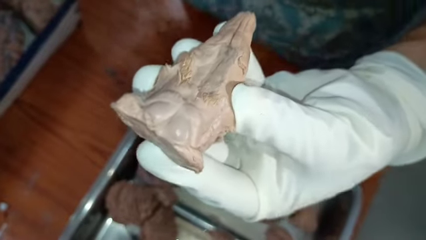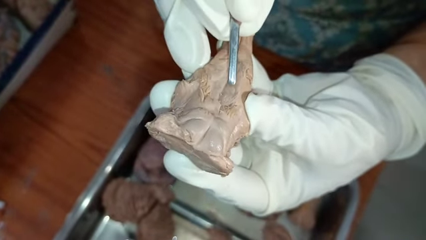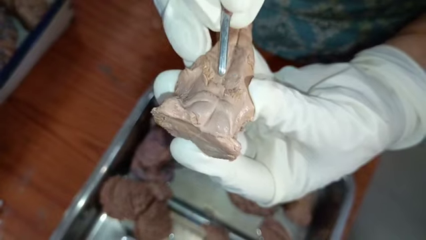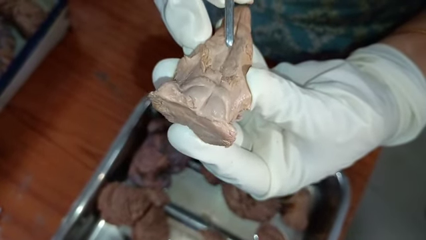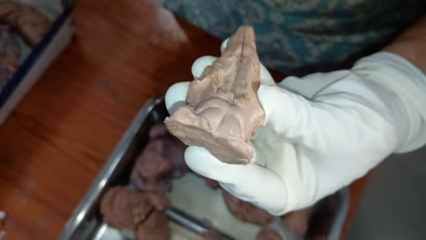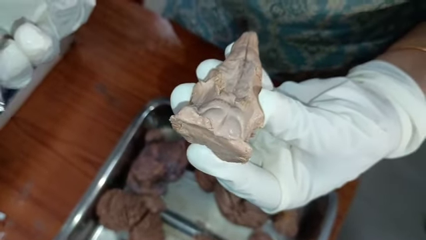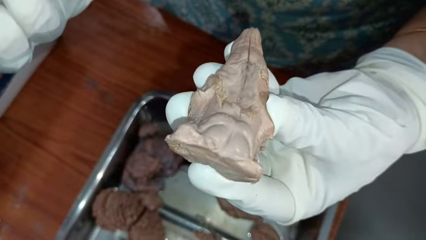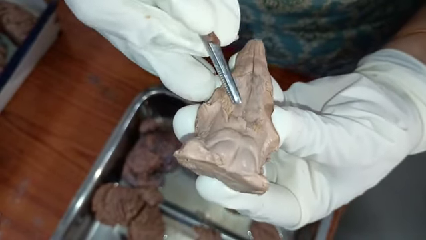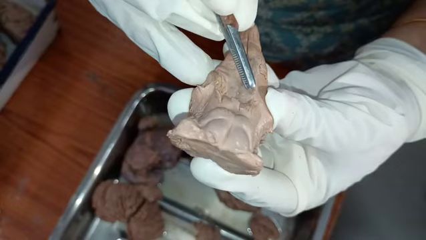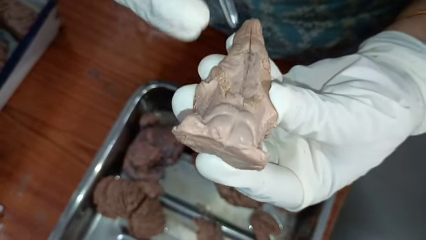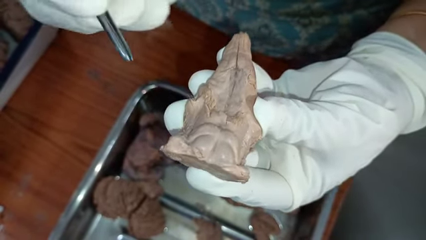And here the two elevations in the pons are called the facial colliculus. Inside the colliculus there is a nucleus, which is the motor nucleus of the facial nerve. So inside here is the motor nucleus of the facial nerve, and these elevations are the facial colliculus.